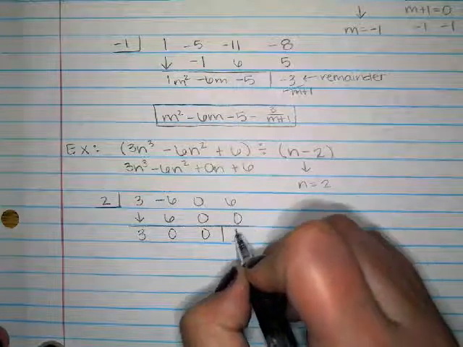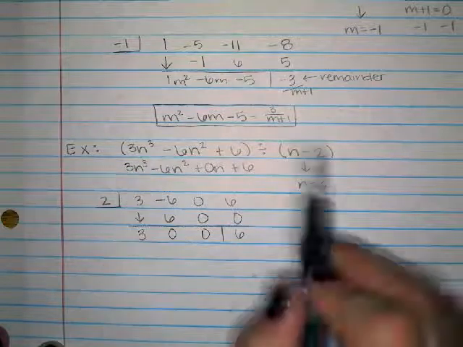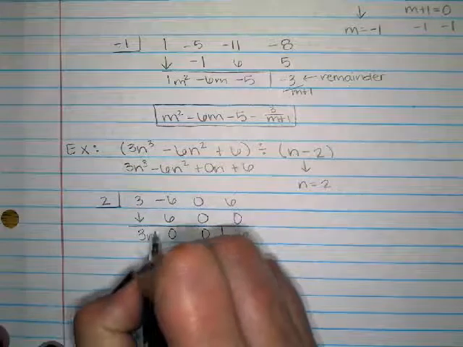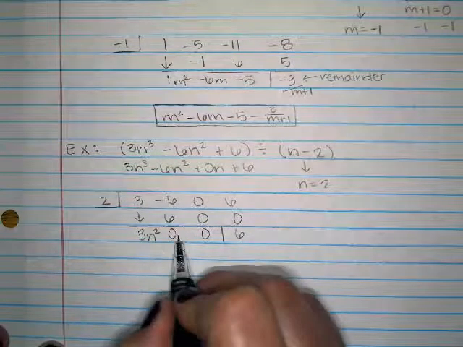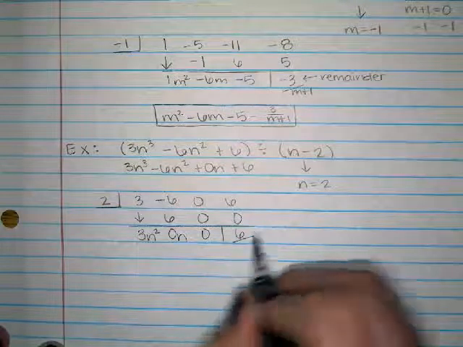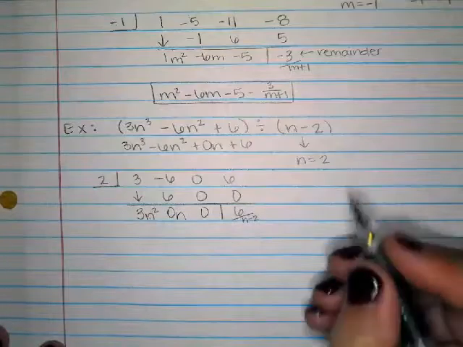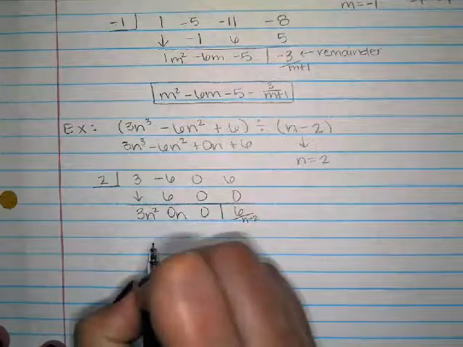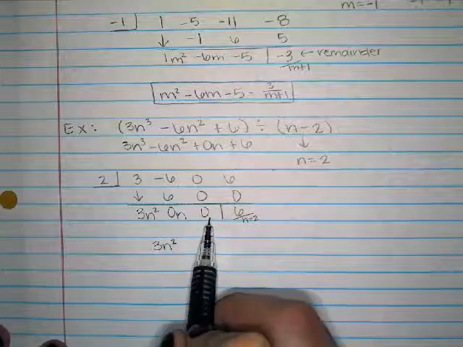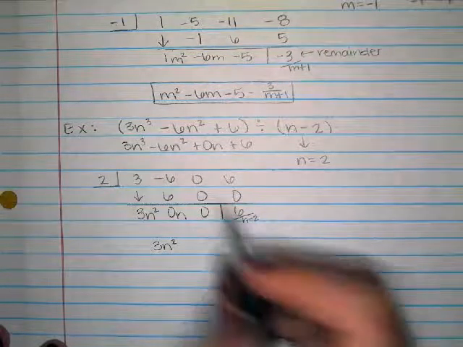Okay, so 3n to the third divided by n. If you have n to the third divided by n, it would be n to the second. So n to the second, this would be n to the first, this would be no n, and then this would be the fraction over n minus 2. So if we write our final answer, we have 3n squared. You can put plus 0n plus 0 if you want, but most people would not. And then this is a positive 6, so I'm going to write plus.